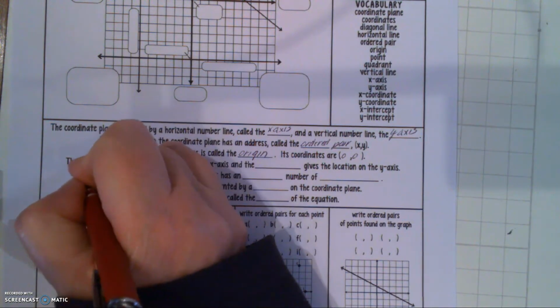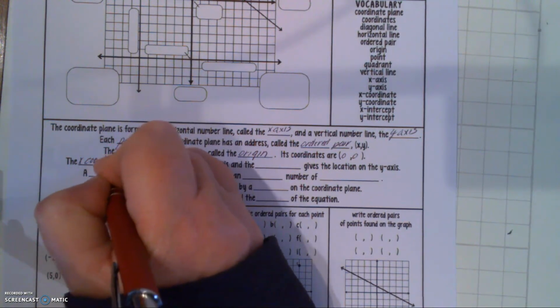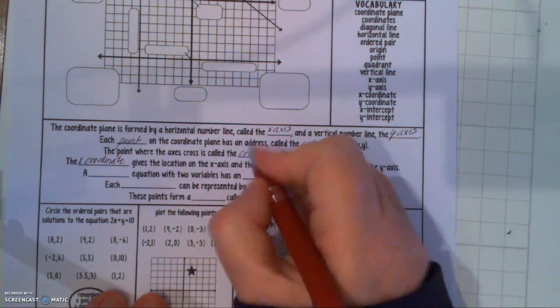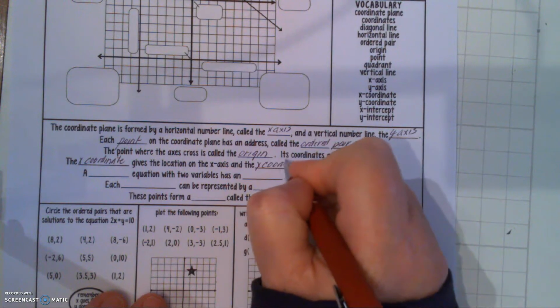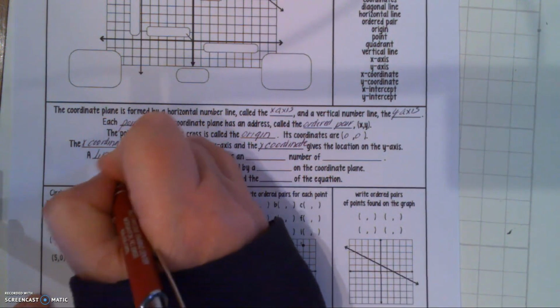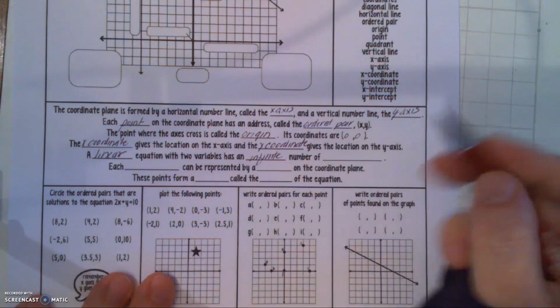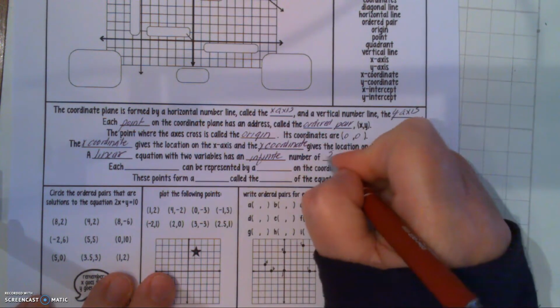The x-coordinate gives a location on the x-axis, and the y-coordinate gives a location on the y-axis. A linear equation with two variables has an infinite number of solutions.